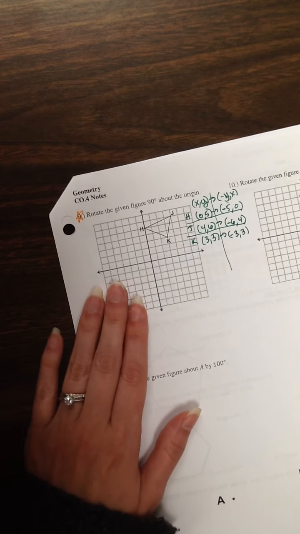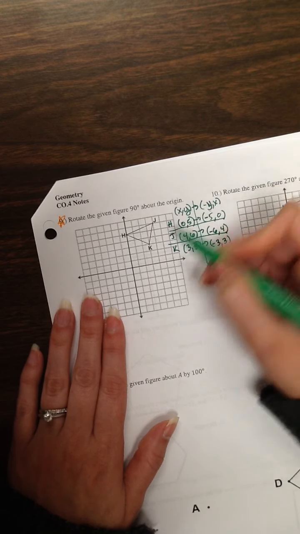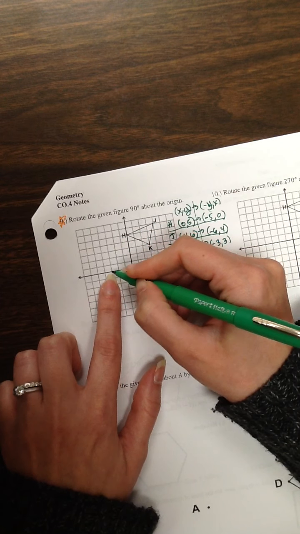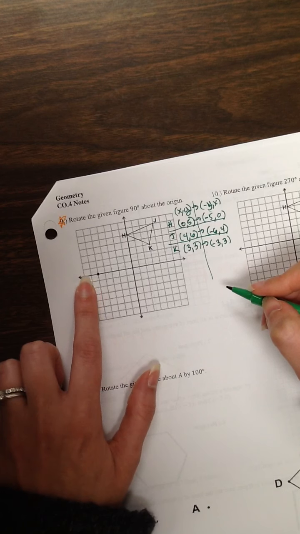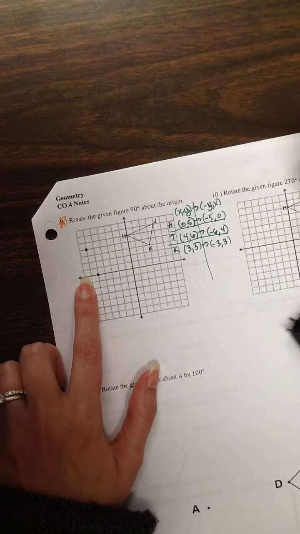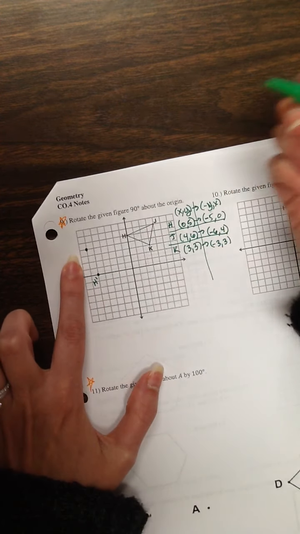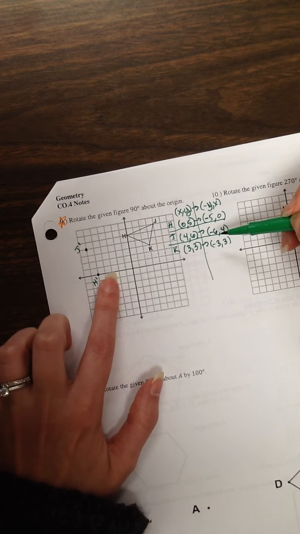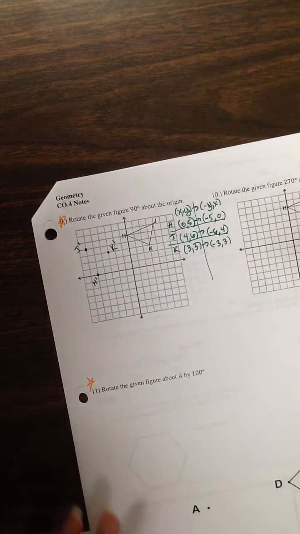Now when I graph this, I'm just going to take those values that I just got here and graph a (negative 5, 0), a (negative 6, 4). So this one was my H prime, this one is my J prime, and then a (negative 3, positive 3) will be my K prime.